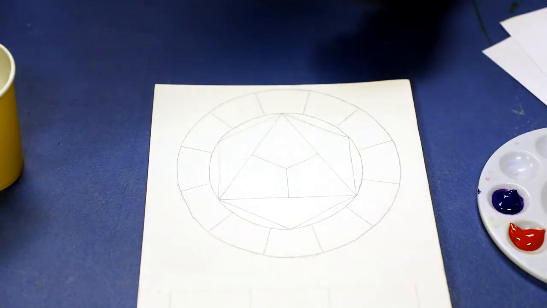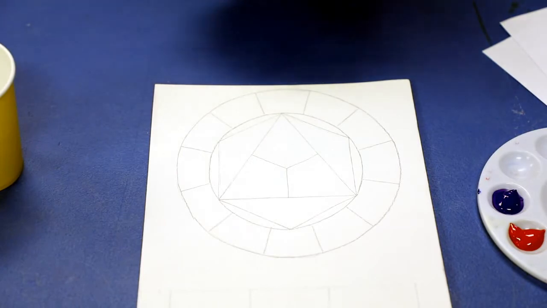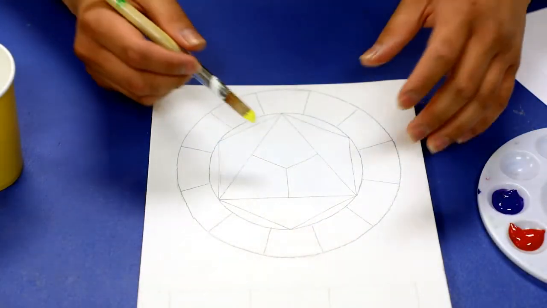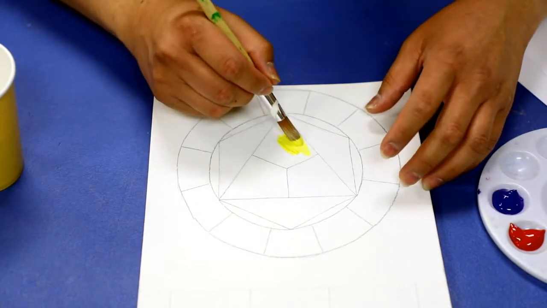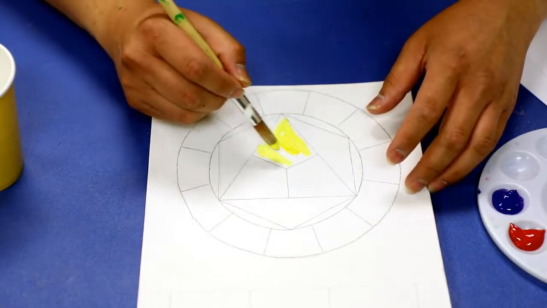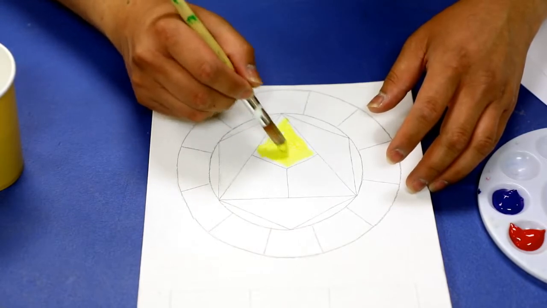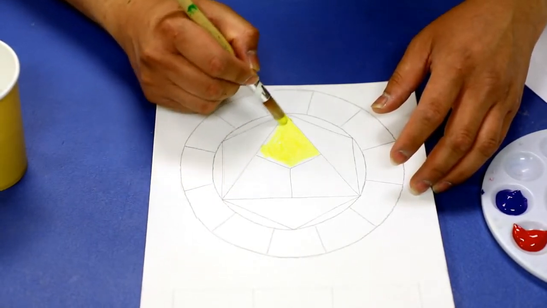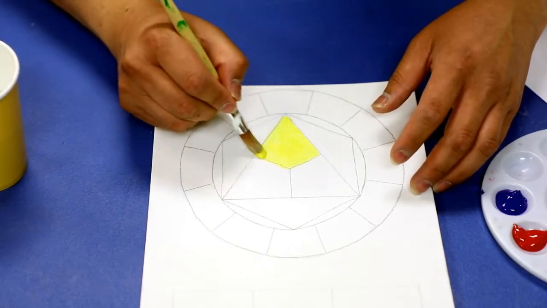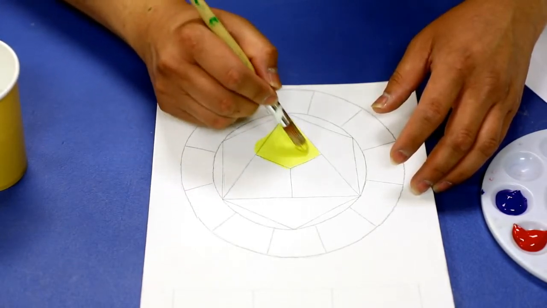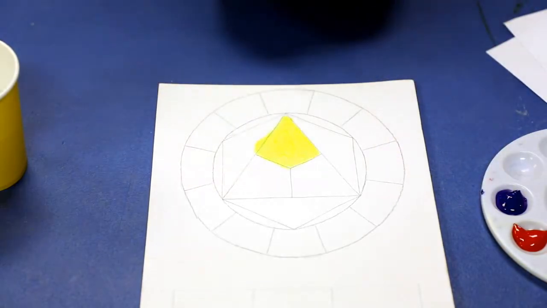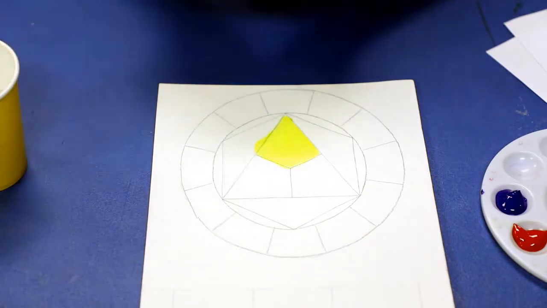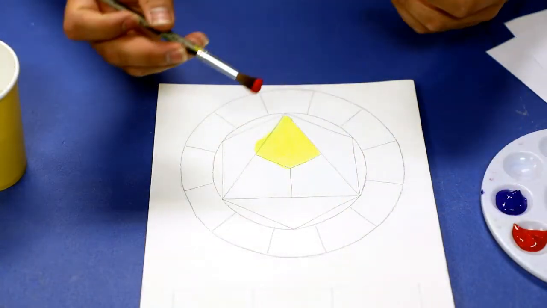So let me go ahead and grab my paintbrush, and we're going to start off with one of the lightest colors, and that's going to be yellow. So we're just going to go ahead and quickly fill in. You can take your time, you can go over the edges if you want to. But we're going to fill out one of these with yellow. And then we're going to go ahead and start on our next color, which I'm going to be doing red.